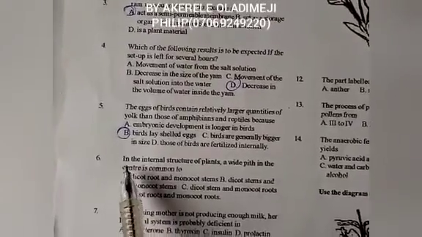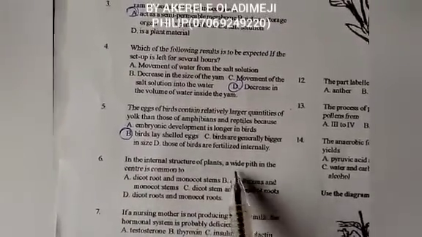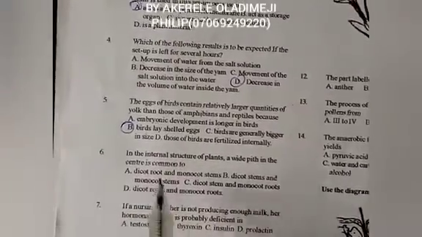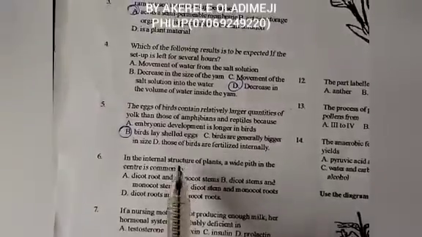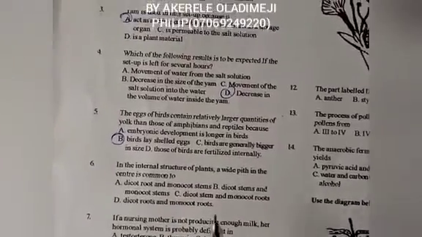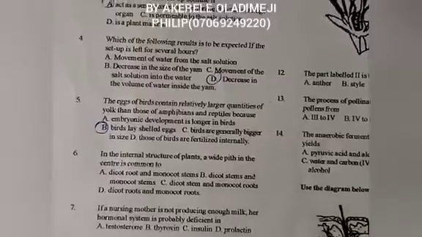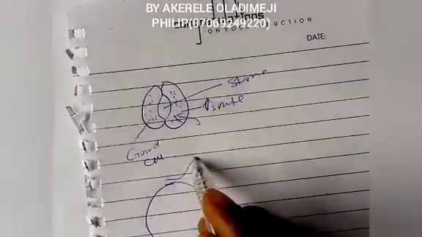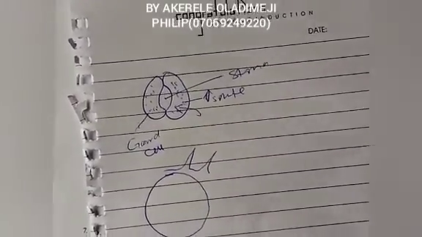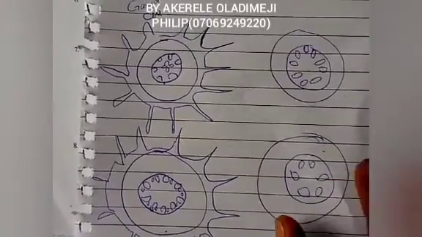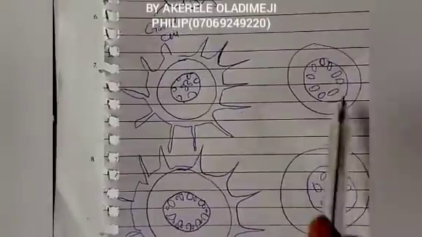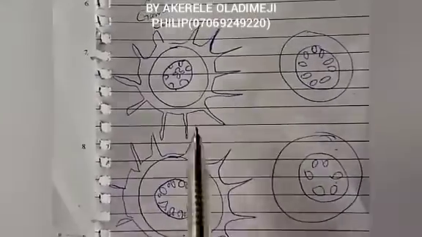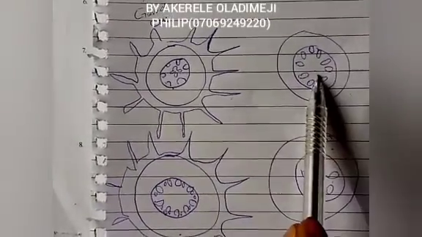Then number 6: in the internal structure of a plant, a wide pith in the center is common to what? Now, in the internal structure of a root, it's only root. Let me quickly draw that now. This is a root here. What you can see here is the cross section. It's rough, though, but it can carry the message I want to pass. This is the dicot root, this is the monocot root, this is the dicot stem, this is the monocot stem.